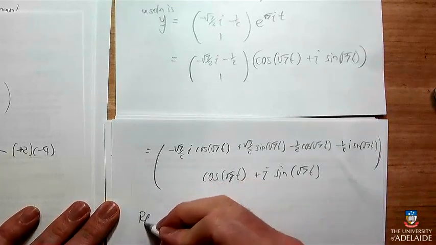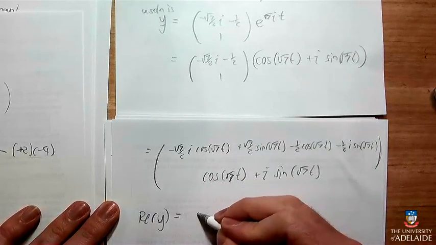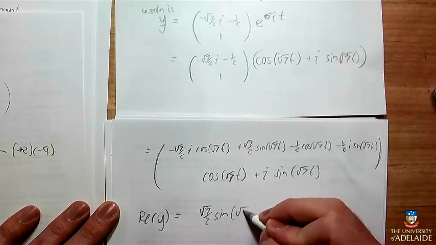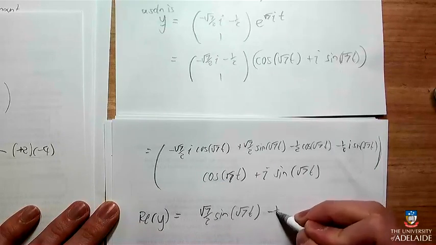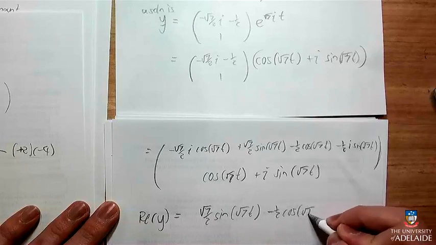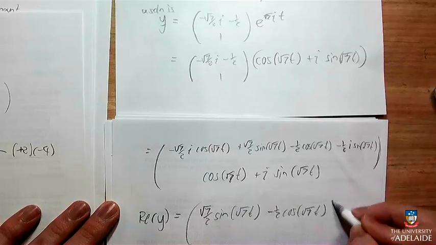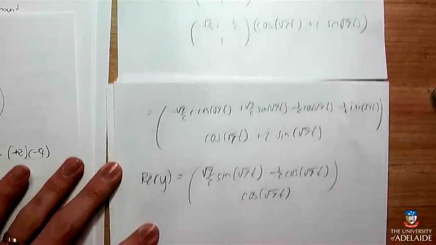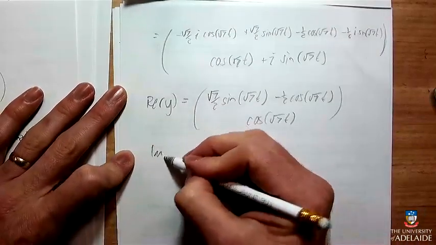And so the real part is this. And the imaginary part is this.